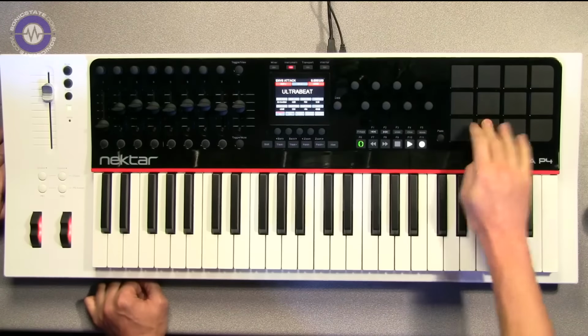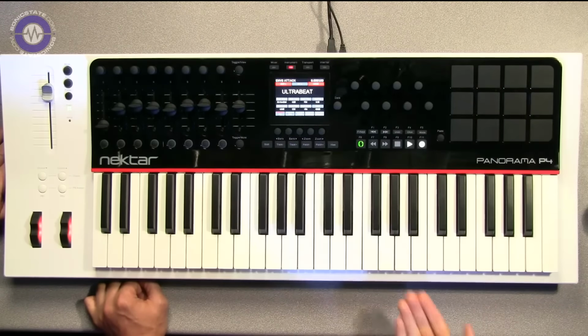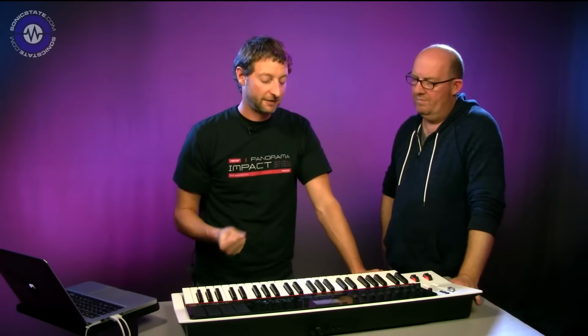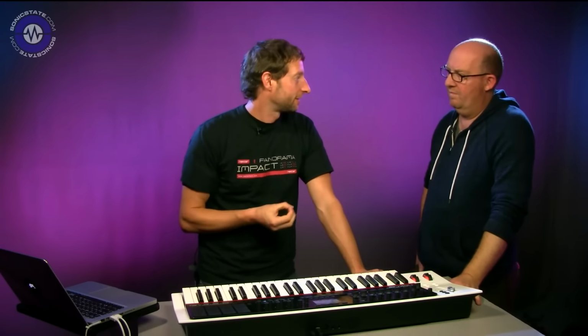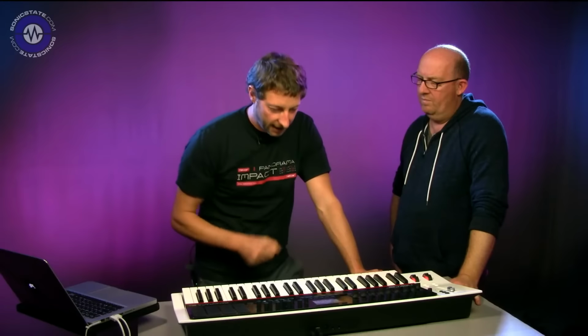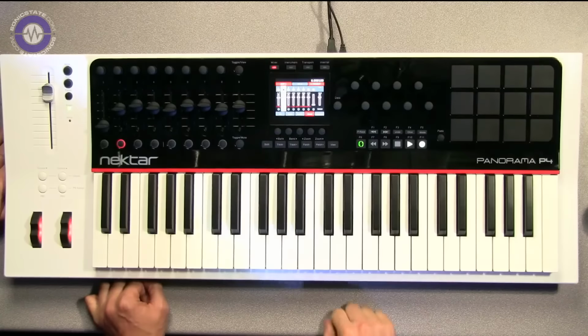Here I've got myself a note repeat effect by using the arpeggiator. Perhaps I want to slow the rate down. Now, unfortunately, we can't access the parameters of the arpeggiator yet through Apple's API. But what we can do is set them up on the smart controls.